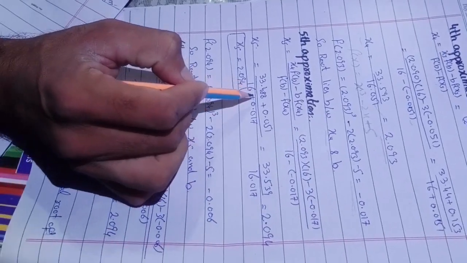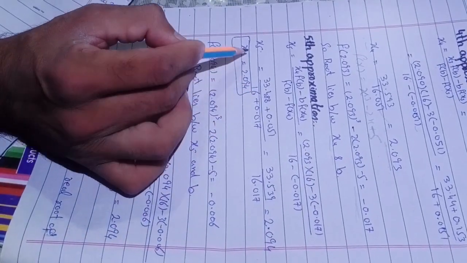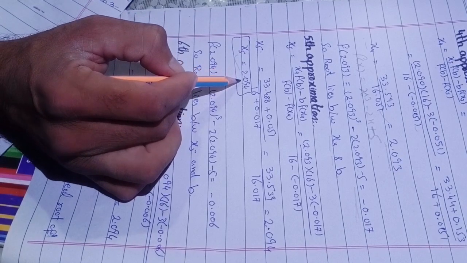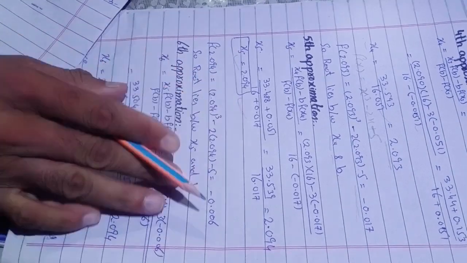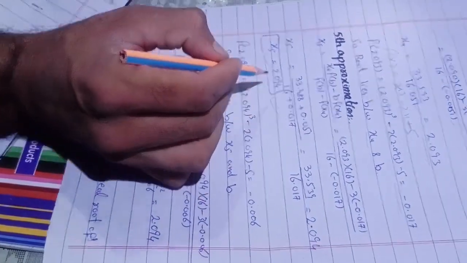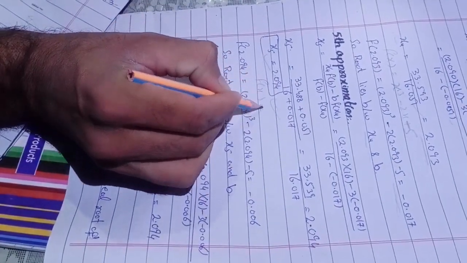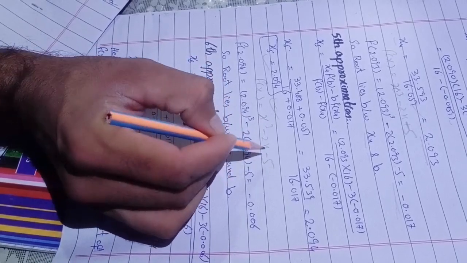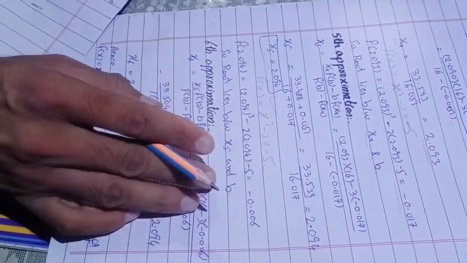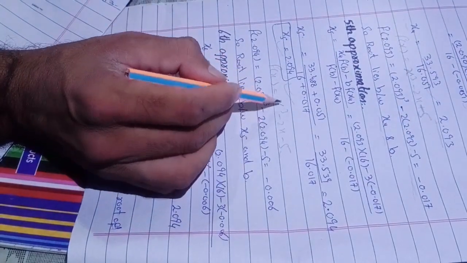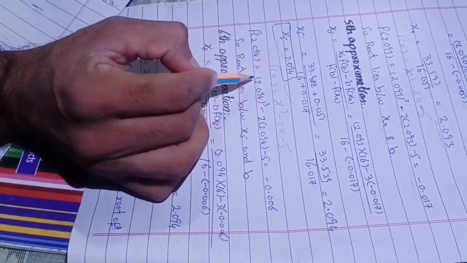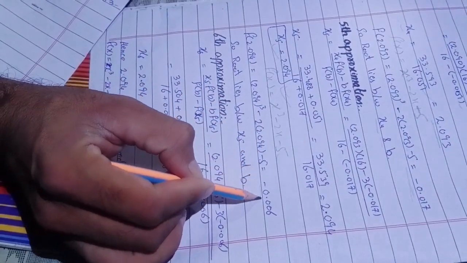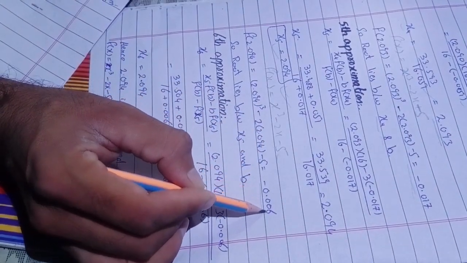Putting and then finally solving it, we will get the value of x5 is 2.094. We put this into f of x = x cube minus 2x minus 5 again and check its root. Putting the value of x5, 2.094, in this equation and solving, it is again a negative value, 0.006.